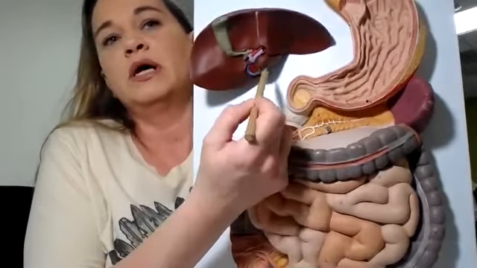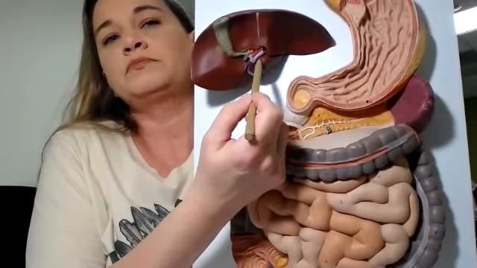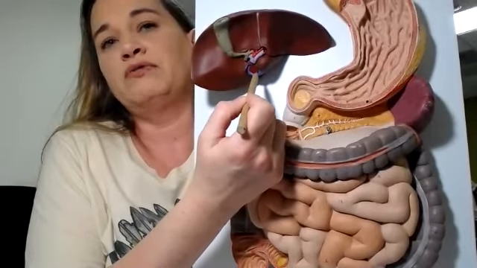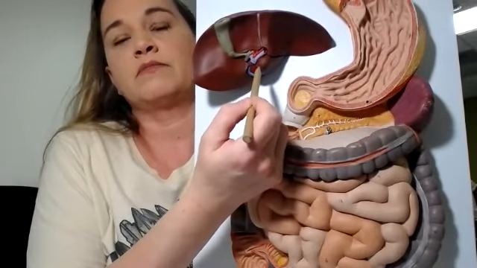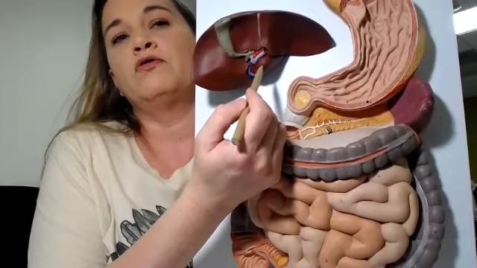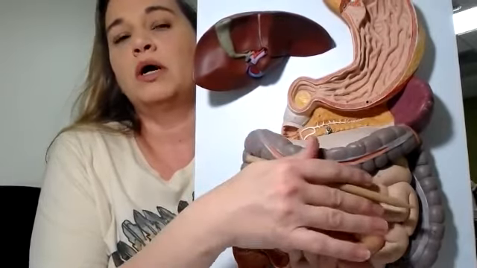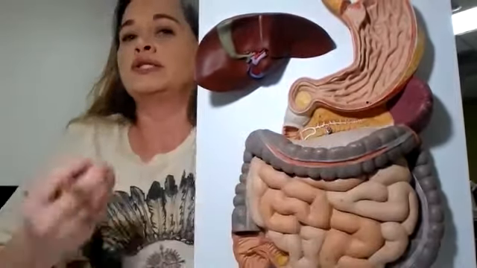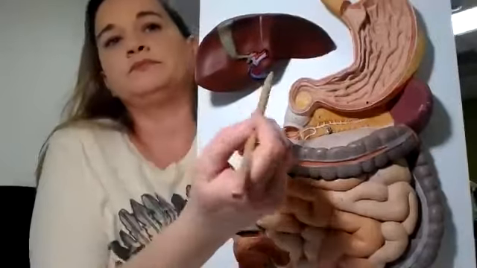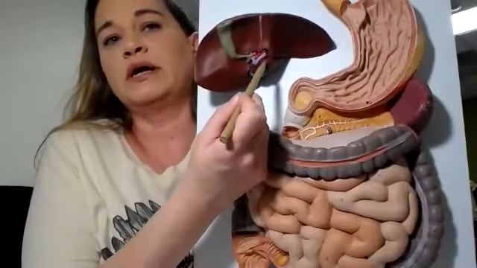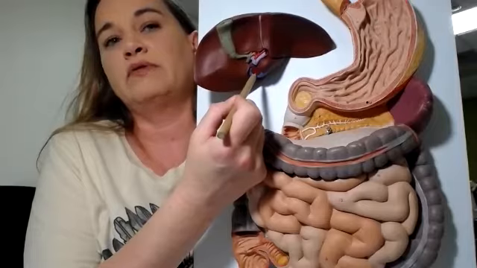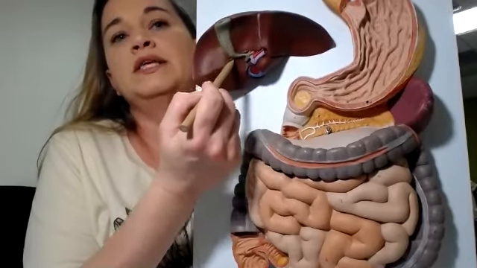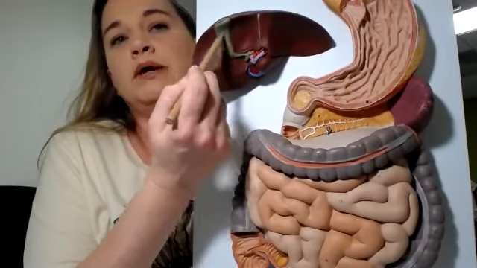Then you have this little tail lobe here that always sits by your inferior vena cava. This tail lobe here is called your caudate lobe. So if you remember from our landmark unit, the first part of A&P1, your tail landmark would be called your caudate. So caudate means towards the tail. So here's your caudate lobe, always by that inferior vena cava. Okay, and again, this is your gallbladder.